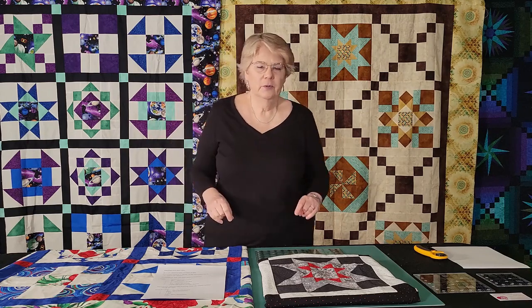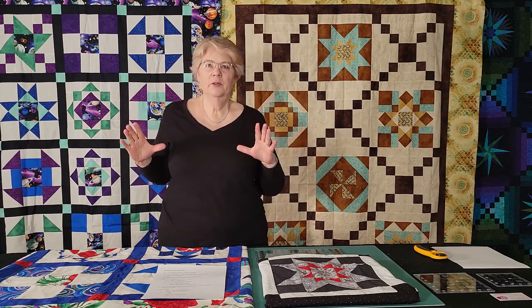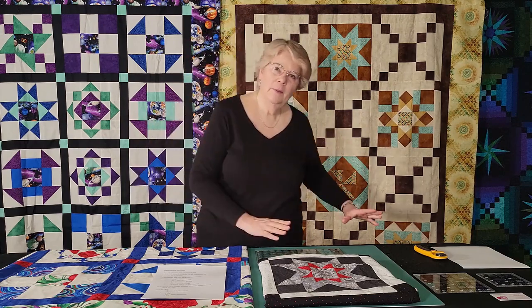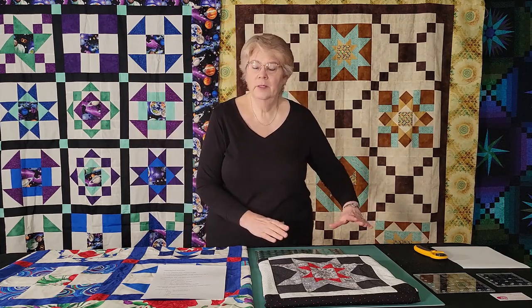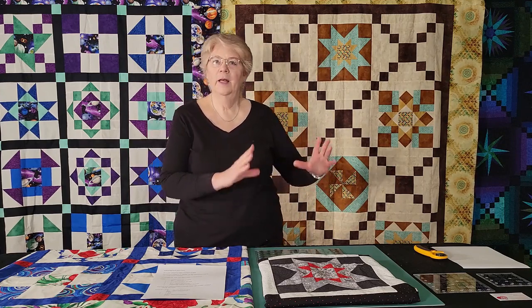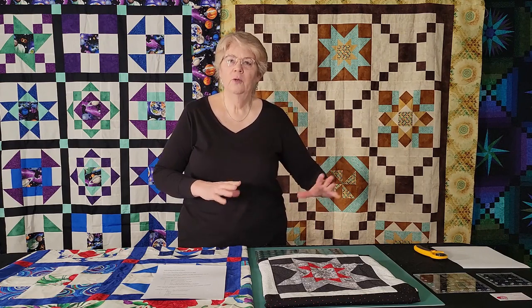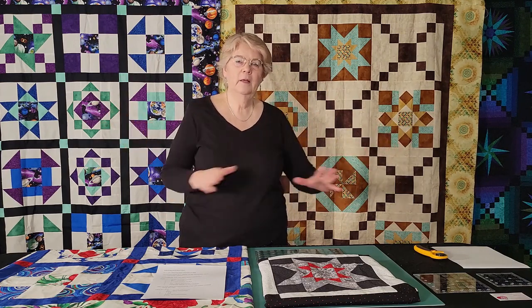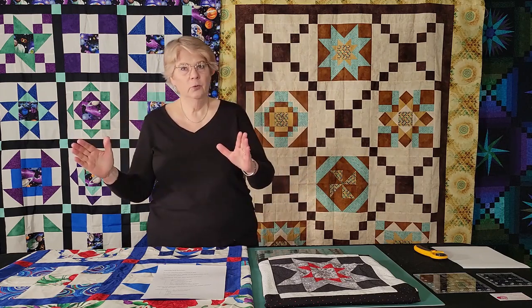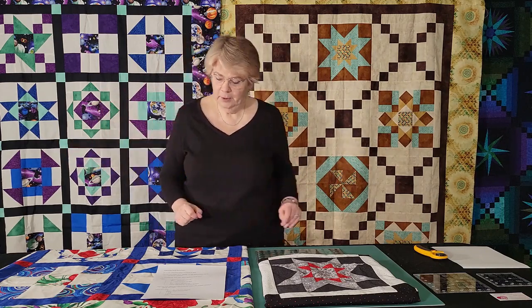Today we're going to talk about how to adjust block sizes. So say you have a lap size quilt with 12-inch blocks and you like the look of it, but you need to make a baby quilt. You want to take them down to 6 inches. Or you have a quilt pattern that has 8-inch blocks and you want to make it bigger without making a lot more blocks. So you want to take those 8-inch blocks up to 12-inch blocks. So we're going to talk about that.